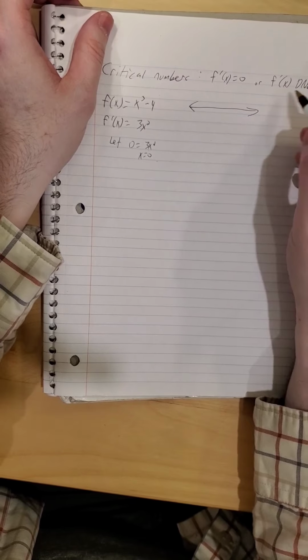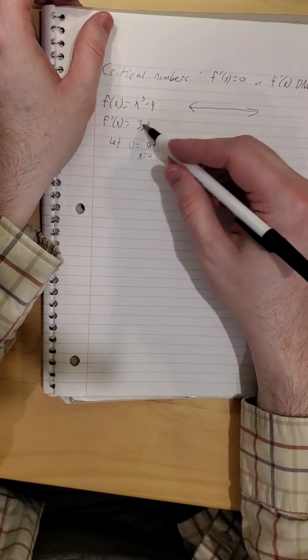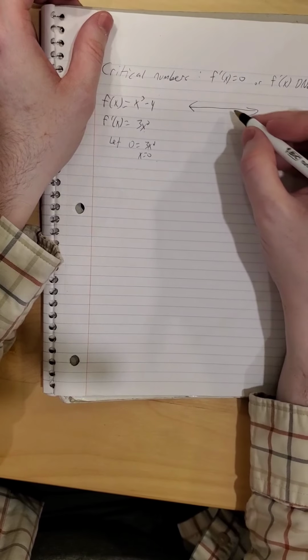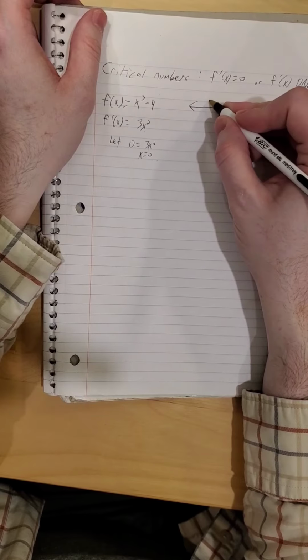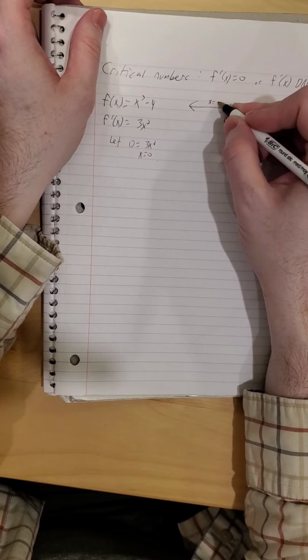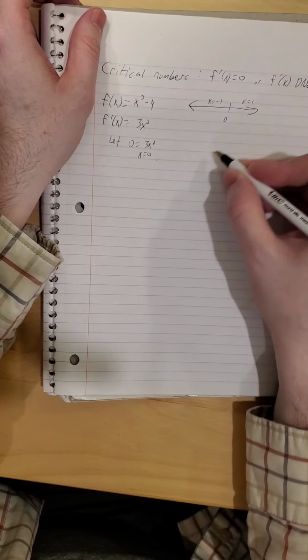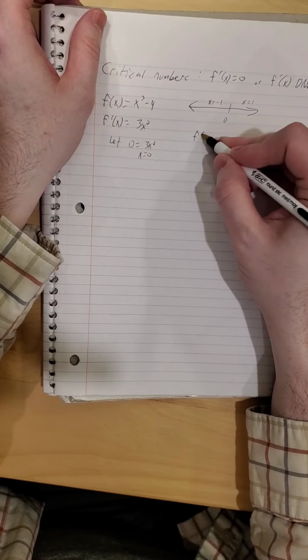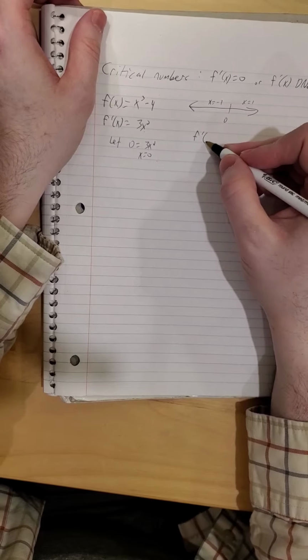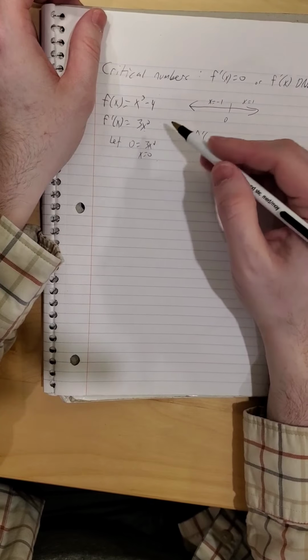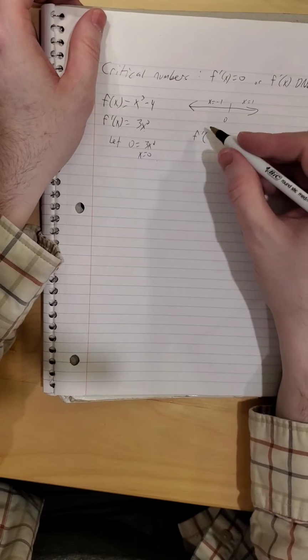So we don't have anywhere where the first derivative does not exist. The first derivative was just a plain polynomial. Those are defined on negative infinity, infinity. So we'll test out maybe x is -1 and x is +1. Again, if I'm interested in increasing or decreasing, I'm interested in the derivative, not the original. So we're plugging them into f prime, not into f.